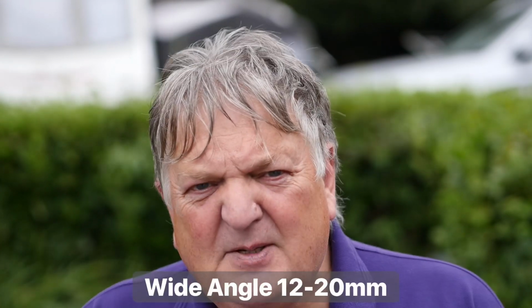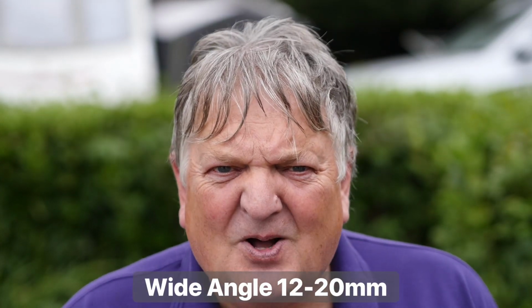Wide angle is about 12 to 60. Now, these aren't set in stone figures, they're approximates, and as you get towards the extremes, they'll go to different categories. And just because something's in one category doesn't mean to say you can't use that lens for something else. It's how you decide to use it. But this is how I tend to categorize the lenses when I'm shooting.